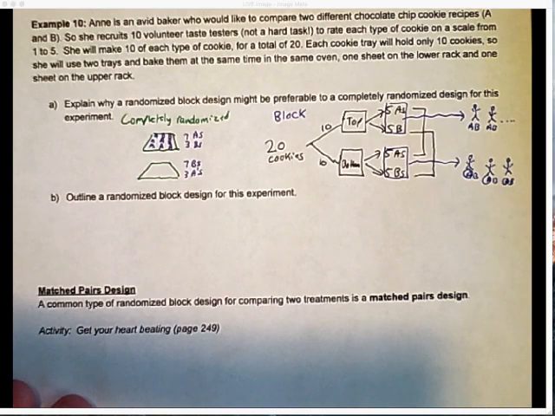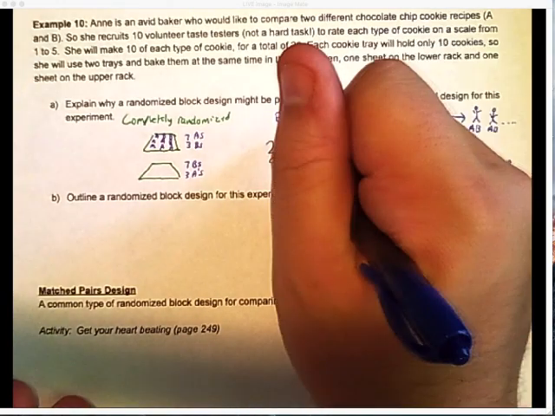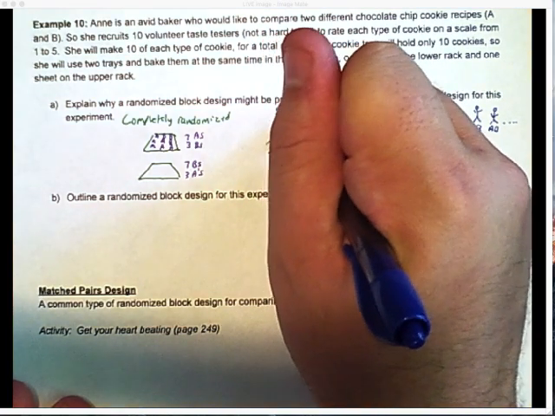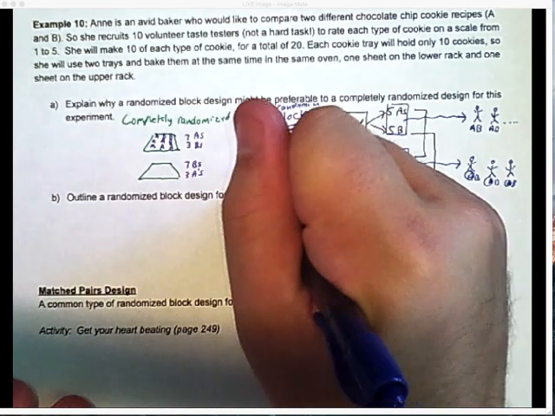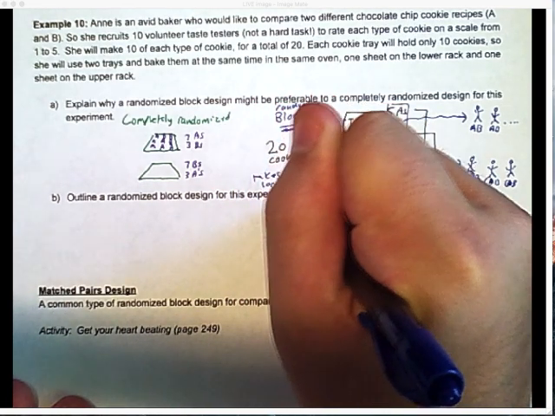All right. So the reason why the block works better, a randomized block works better, is because it takes location of the baking into account.